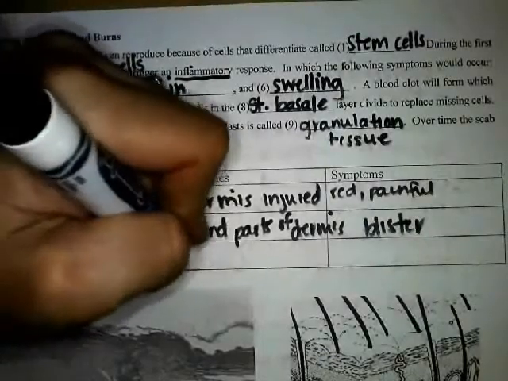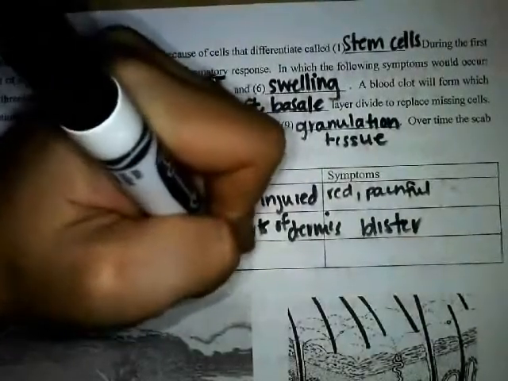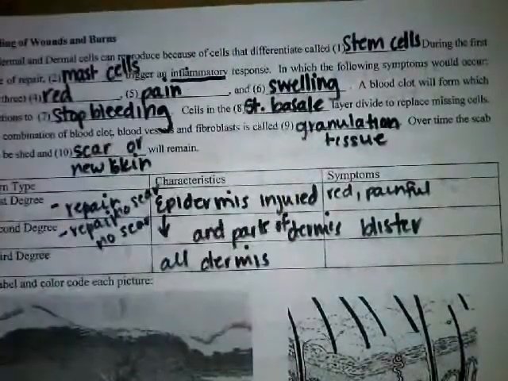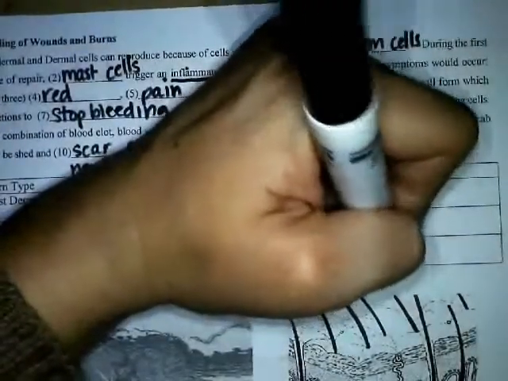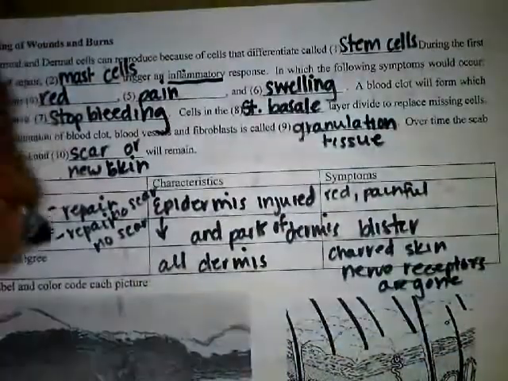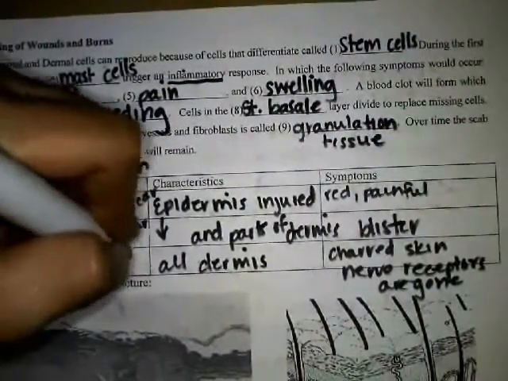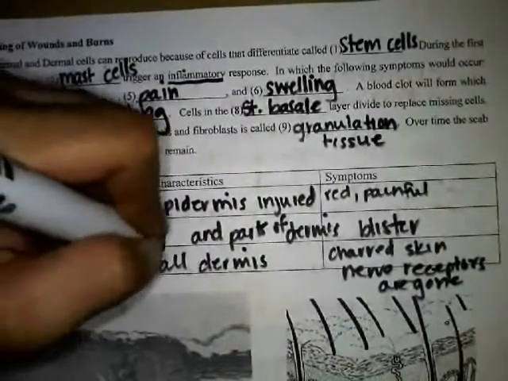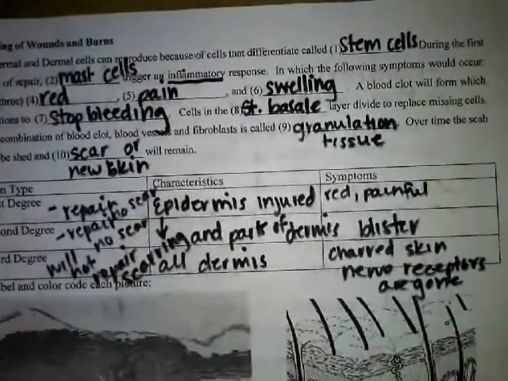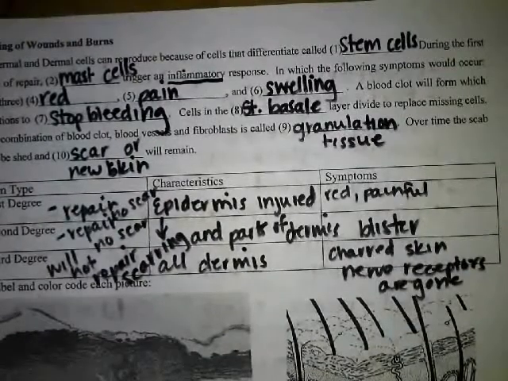In a third degree burn, you have damaged all of the epidermis and all of the dermis. So this is going to be charred skin. Your nerve receptors have been burned, so nerve receptors are gone. And in this case, the skin will not repair itself, and there will be scarring. So this is what would require a skin graft in order to replace that skin.